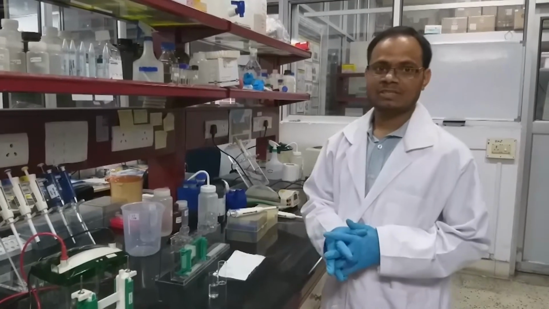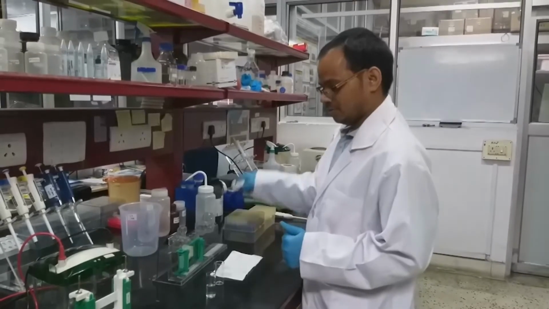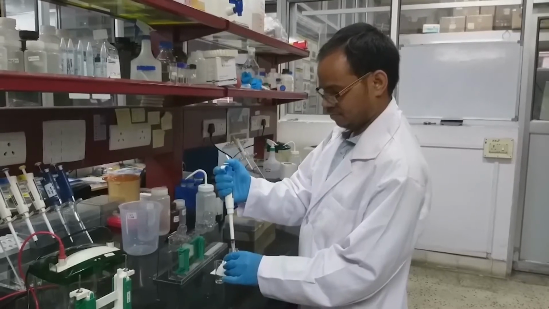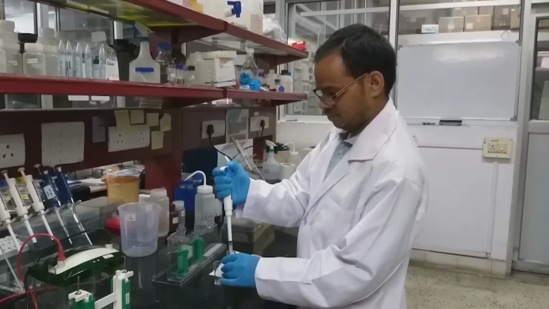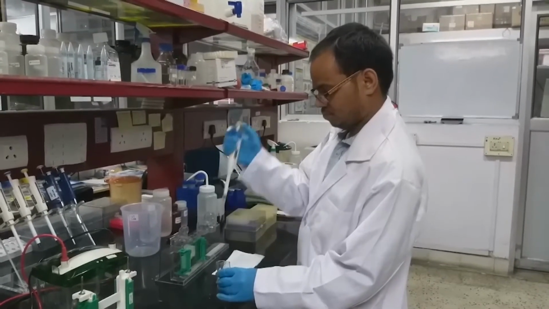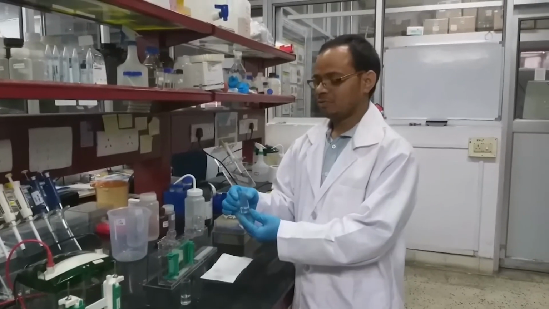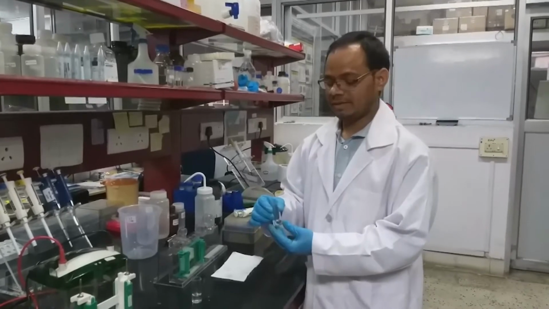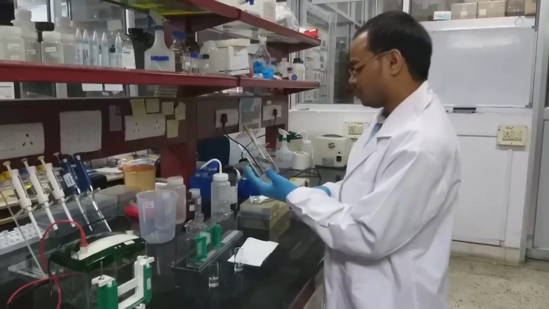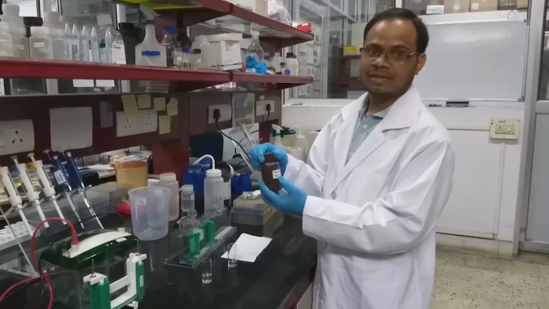So the composition is given in this slide. Please go through that slide. This is just water. First I used water. I am going to add sequentially 4 ml of water. Now I have to add 3.3 ml of already prepared 30% acrylamide.